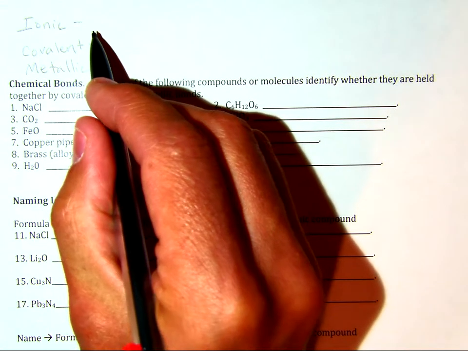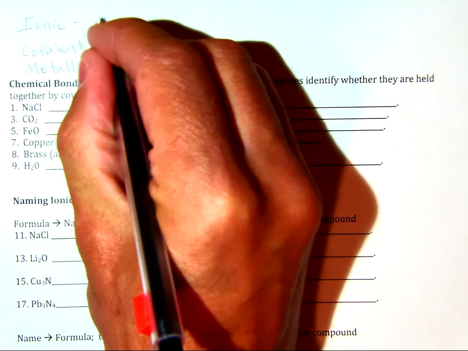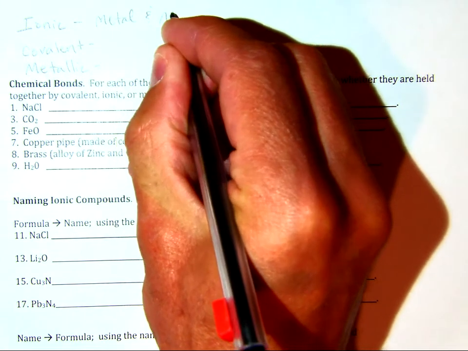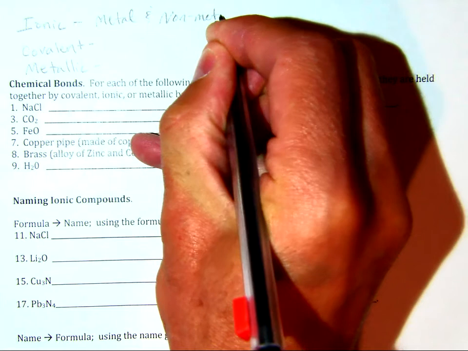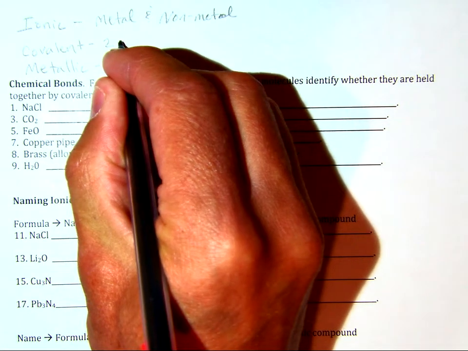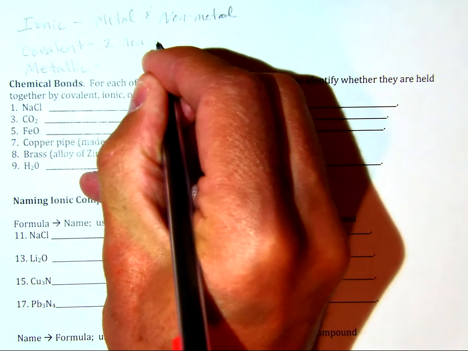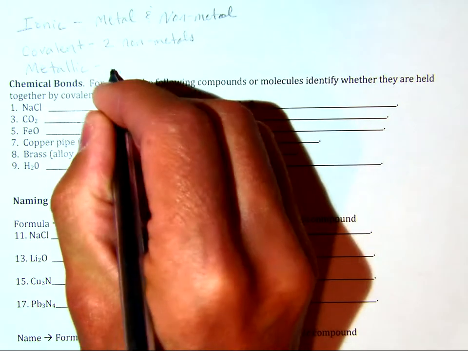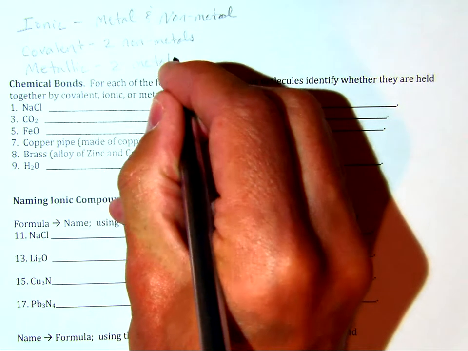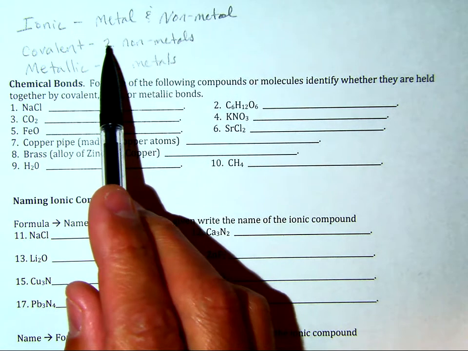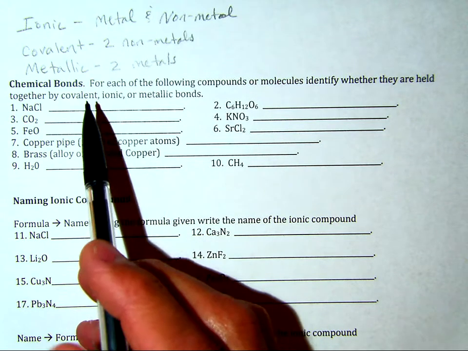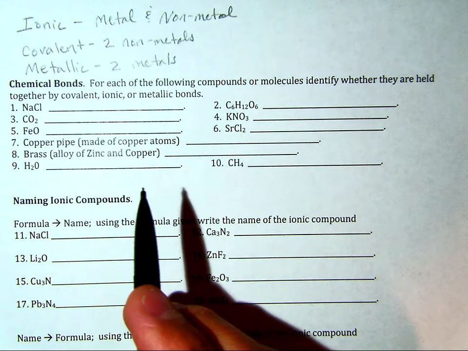Ionic bonds are formed between a metal and a nonmetal. Covalent is between two nonmetals. And metallic is between two metals. So when I say two, it's at least two. It can be more than just two, but at least two. All right, so let's go through this.